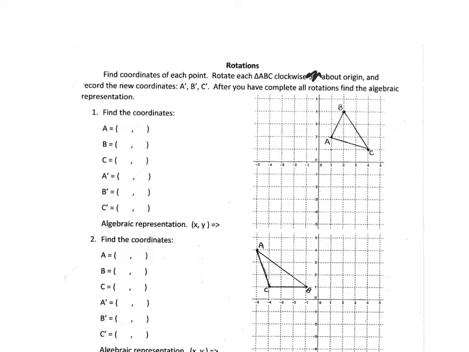Looking at point A, which is right here, it's going to be 1, 2. Point B, right there, is going to be 2, 4. Point C is going to be 4 and 1. What we're going to be doing is a 90-degree clockwise rotation.